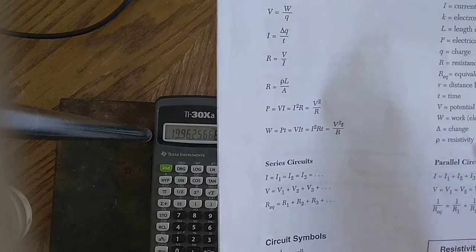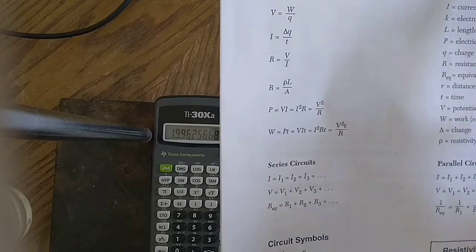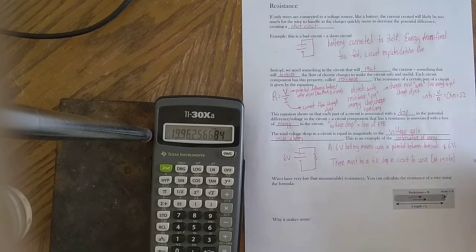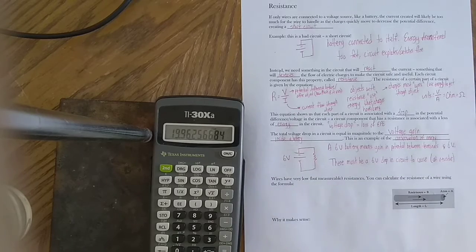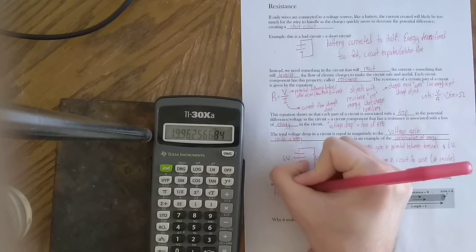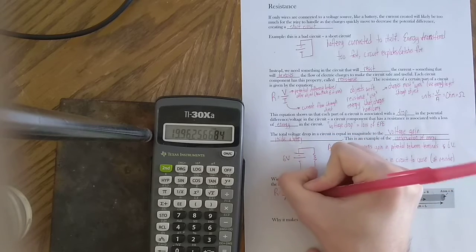I'm going to explain the difference later. L is the length of the conductor, the length of the wire. A is the cross-sectional area. As far as A and L go, the little picture down here helps you visualize it. A, the cross-sectional area, is what you get if you slice the wire in half and look at the slice you made. That's the cross-sectional area. Length is fairly self-explanatory. So our equation is R equals rho L over A.